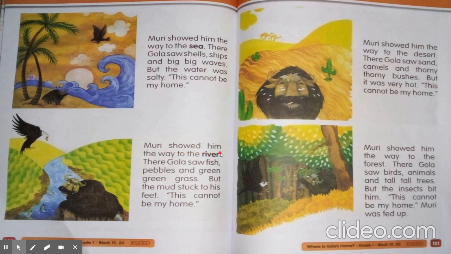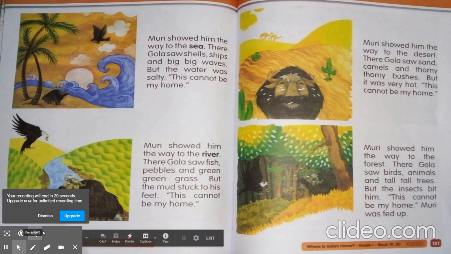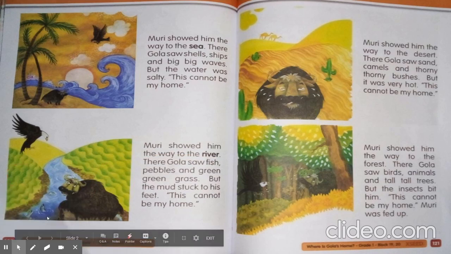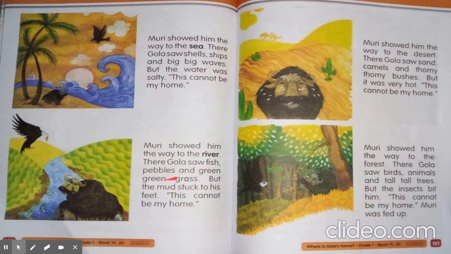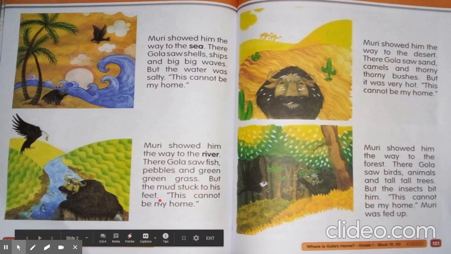Muri showed him the way to the river. There Gola saw fish, pebbles, and green grass. But the mud stuck to his feet. And he said, this cannot be my home.